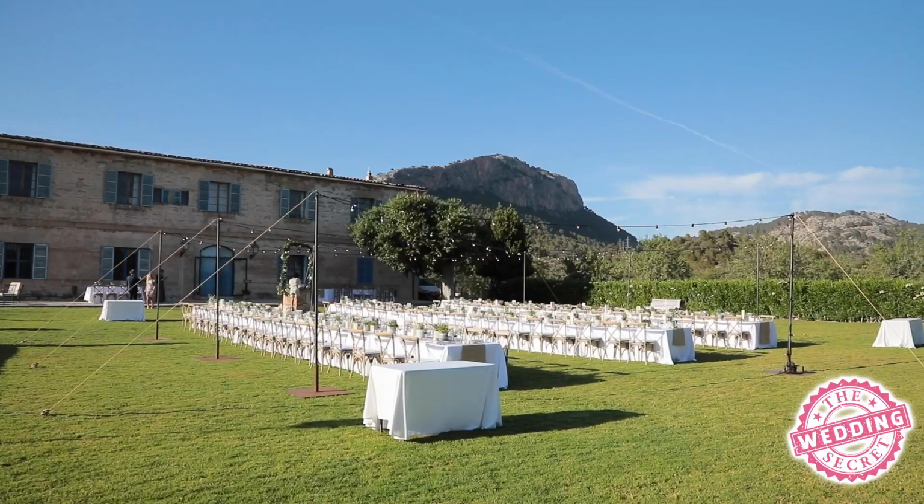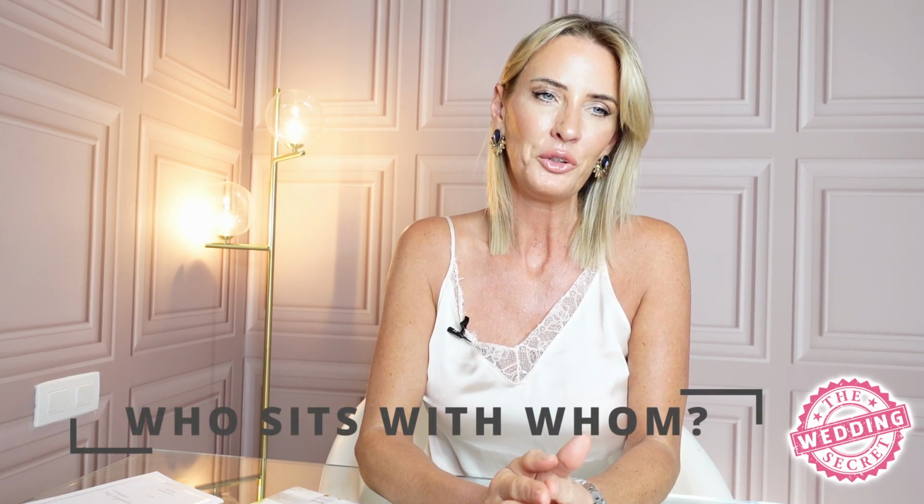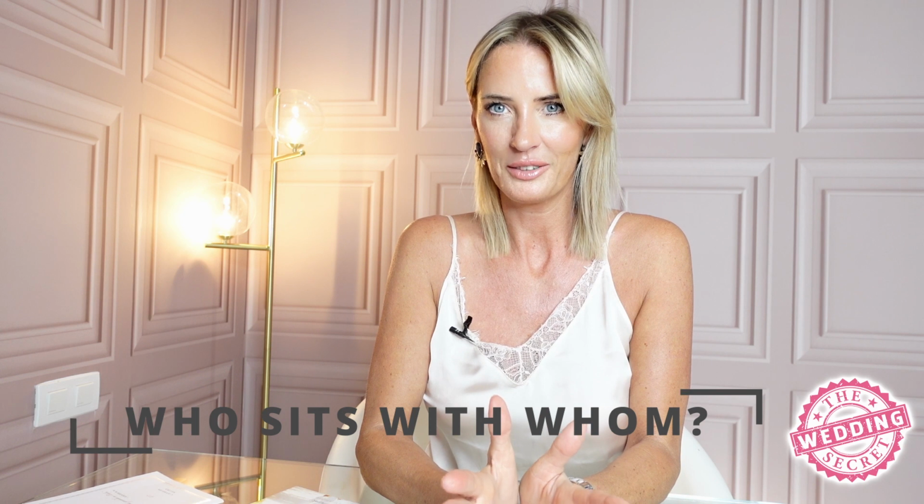Of course, you can put long tables next to each other, so you can make a longer table or half-length tables. Then you have to check this with the catering, and don't wait too long to do the assignment, because it's quite a lot of work, and sometimes it's a little bit of a hassle to put the correct people together.